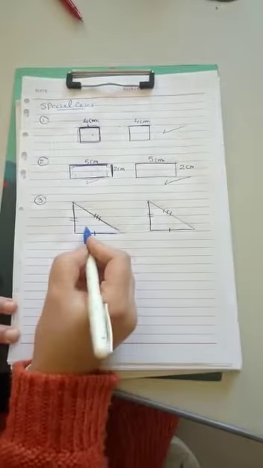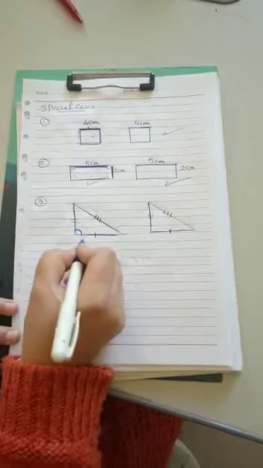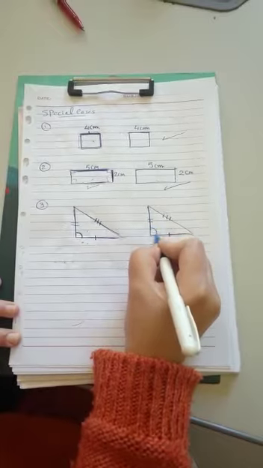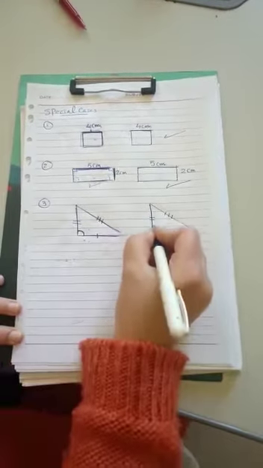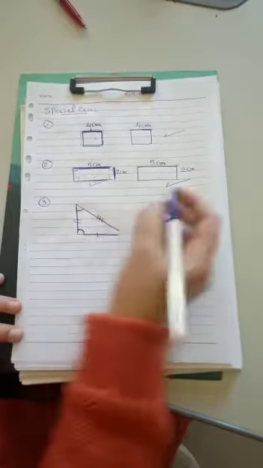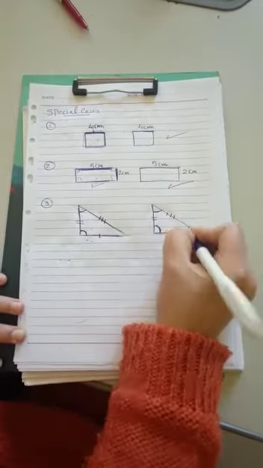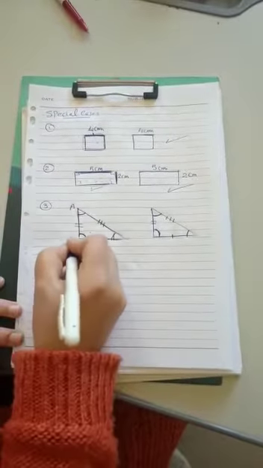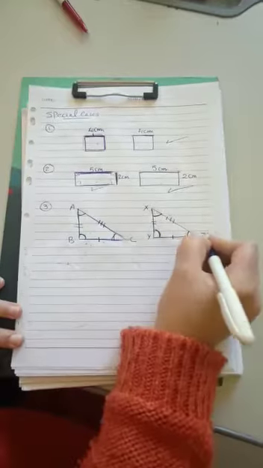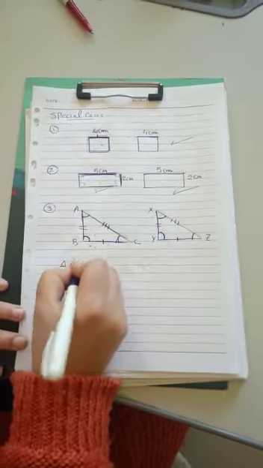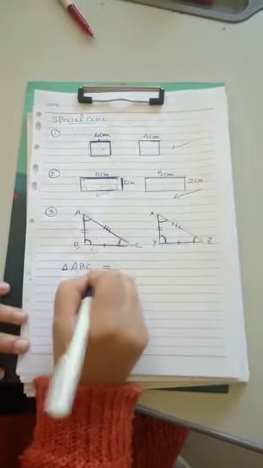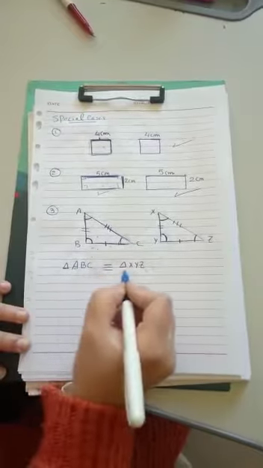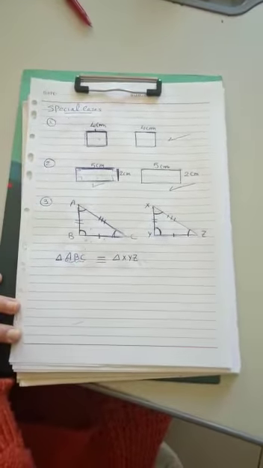This means that each angle of the first triangle is equal to the corresponding angle in the other one: this angle is equal to this angle, and this angle is equal to this angle. Finally, this angle is equal to this angle. This means that the two triangles are congruent. When I say ABC and XYZ, I write triangle ABC is congruent to triangle XYZ. Don't forget to write the congruency by the arrangement of the letters.